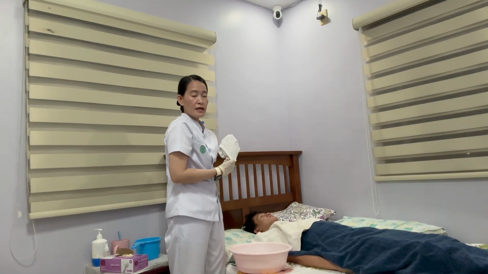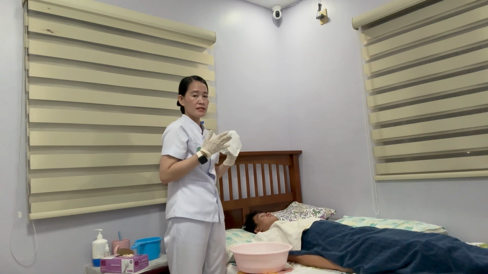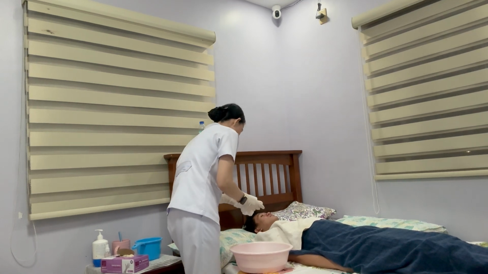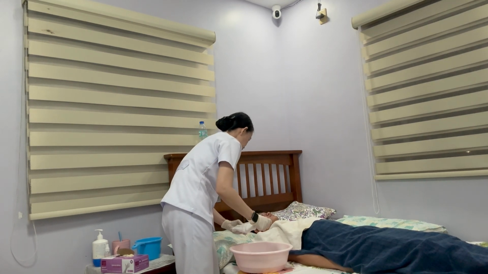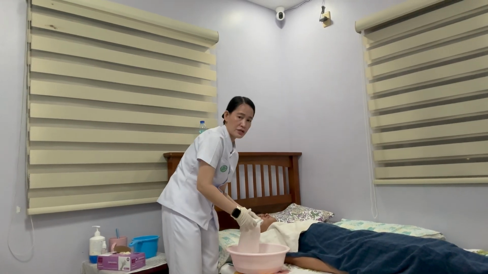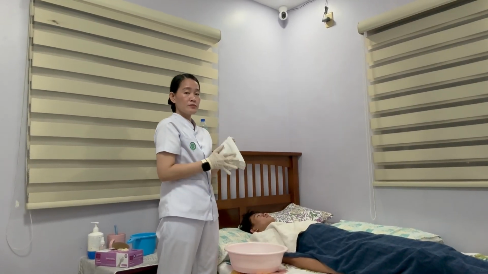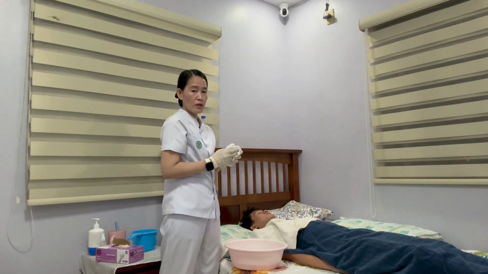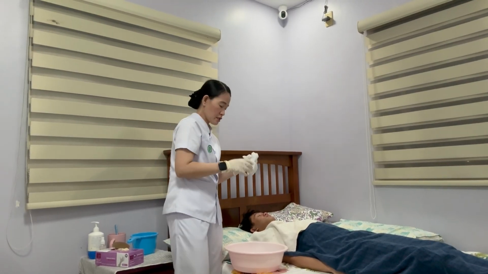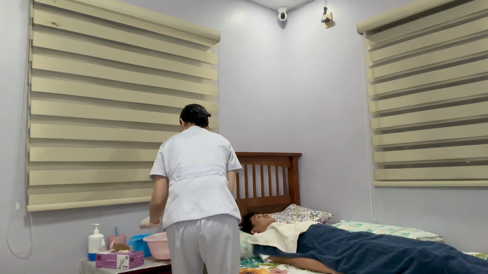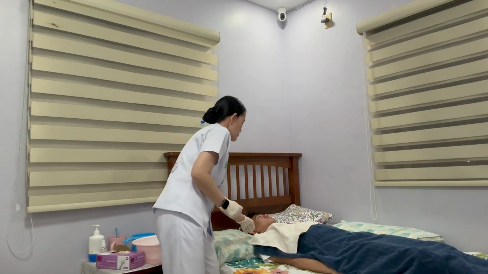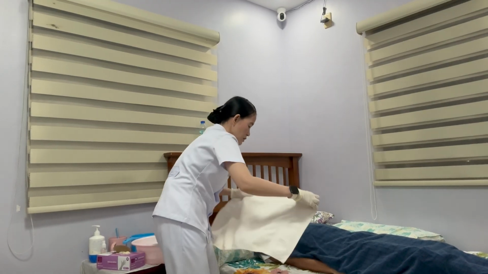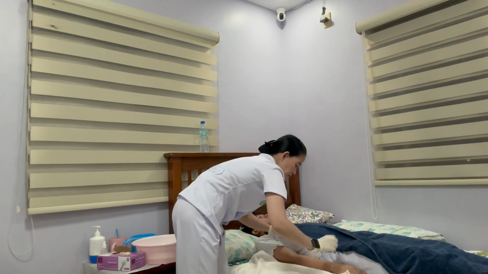Then apply moisturizer to prevent skin dryness. Sir, do you need to put some moisturizer on your face? No? Okay, thank you. And then expose the arm and place the towel lengthwise under it. Get some towel, then expose this arm.